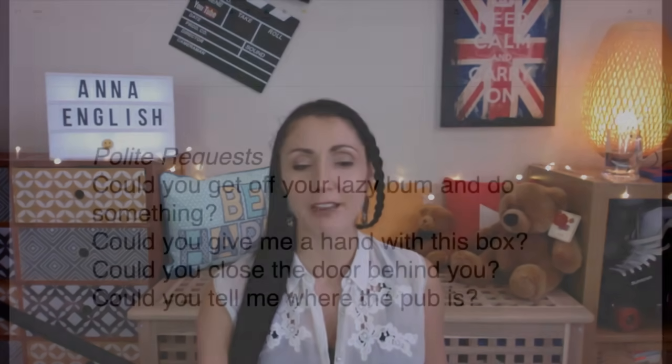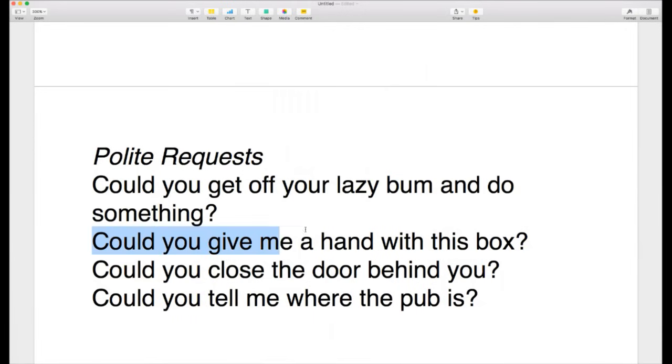Another example is, could you give me a hand with this box? So if I'm carrying a box and it's very heavy, I might say to you, could you give me a hand with this box?